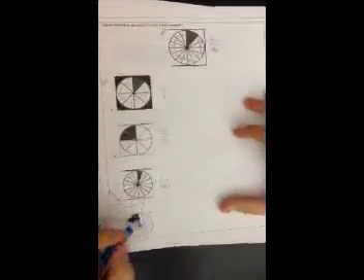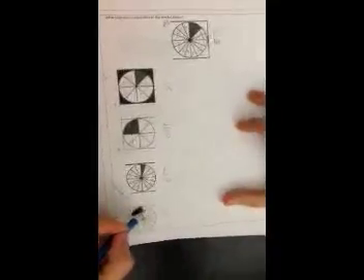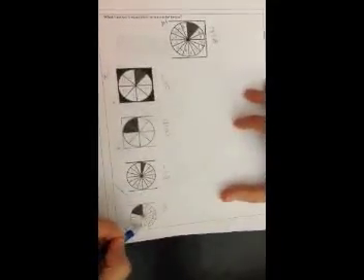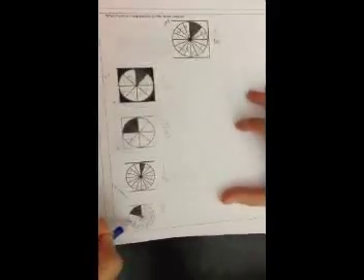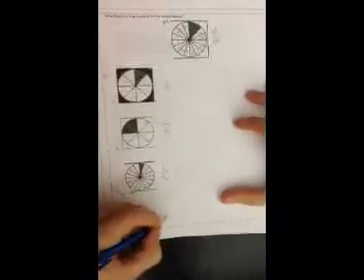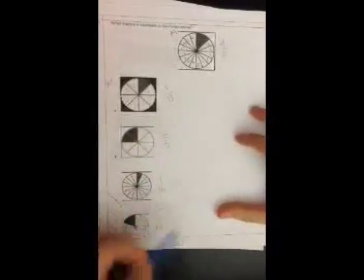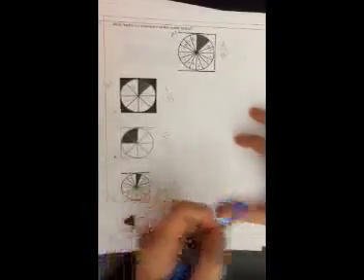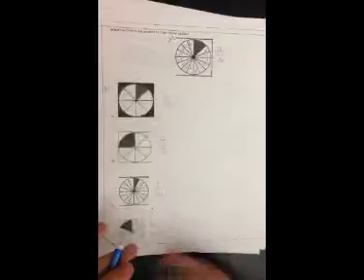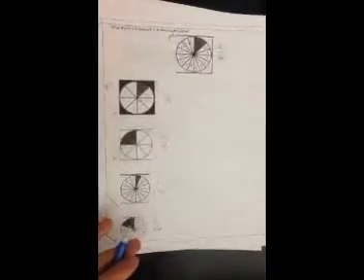Let's count this one. 1, 2, 3, 4, 5, 6, 7, 8, 9, 10, 11, 12, 13, 14, 15, 16. No! If it's 16ths, it can't be the same. So now we have eighths. We know we're turning 16ths into eighths. I have a big number, 16, and I'm making it a smaller number, 8. That means I must be dividing.